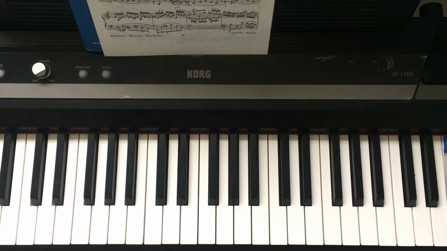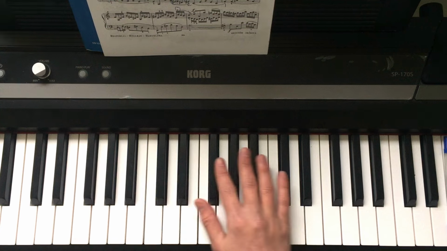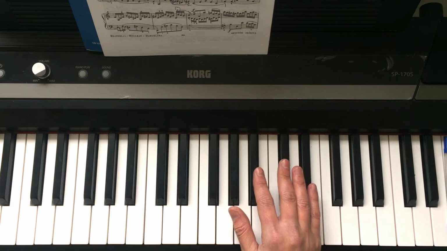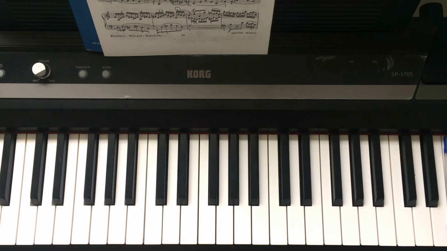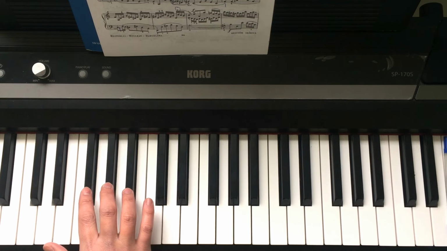Hello. Today's lesson is about locating the white keys and the black keys on your piano or the keyboard. If you look at your piano or keyboard, you notice that there are the white keys and the black keys. If we look at the black keys, you notice that they come in groups of 2s and 3s.